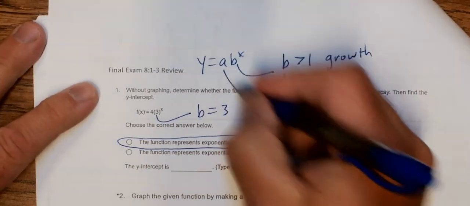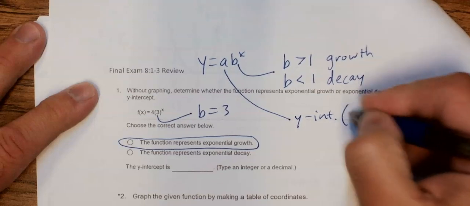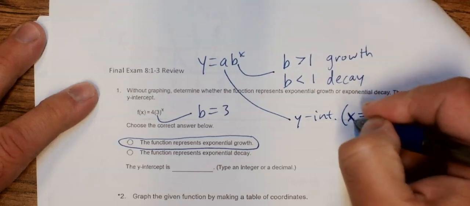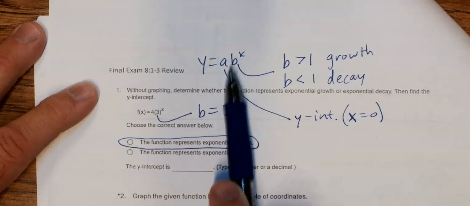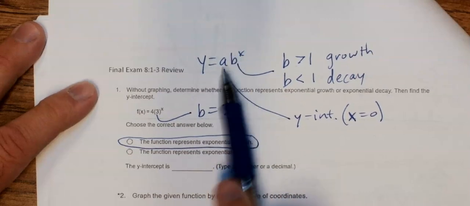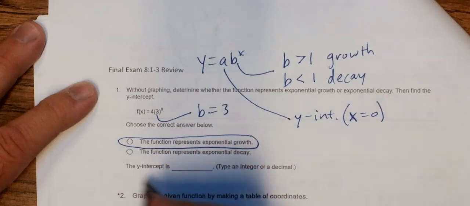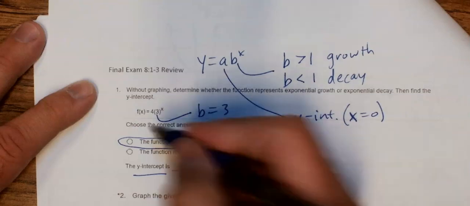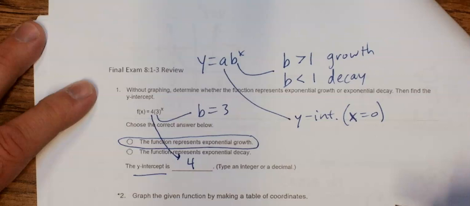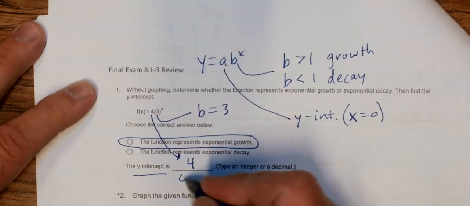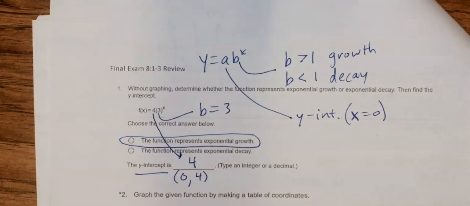The other part of the equation, the a value, that's the y-intercept of the graph. We know that because the x value is 0. When the x value is 0, anything to the 0 power is 1, so that pretty much knocks out this term and leaves the a value. So, when they ask me about the y-intercept in the second part of this question, I look here and I see that it is a 4. I don't care if you write that number as 4 or if you write it as a coordinate (0, 4). They're the same exact thing.